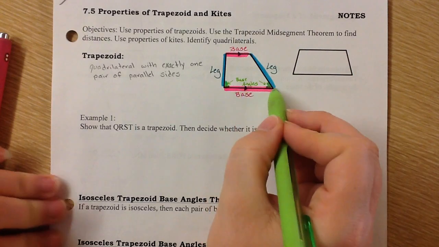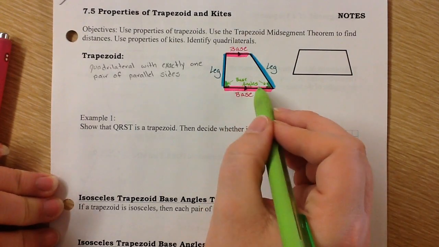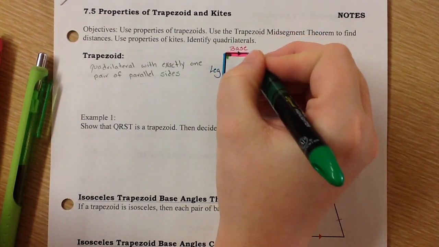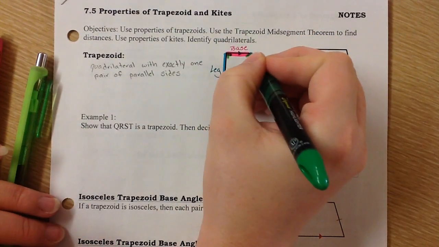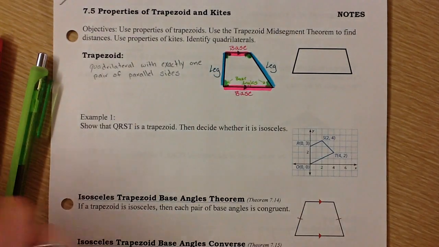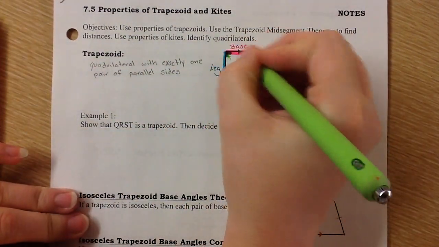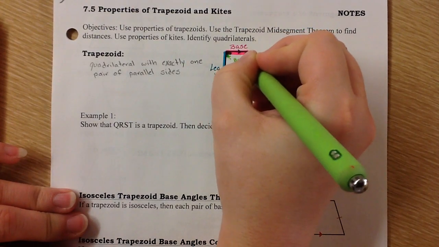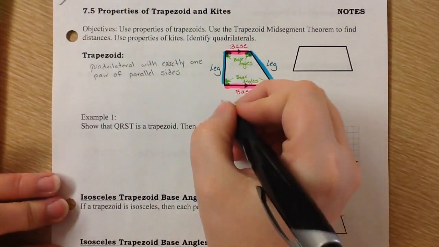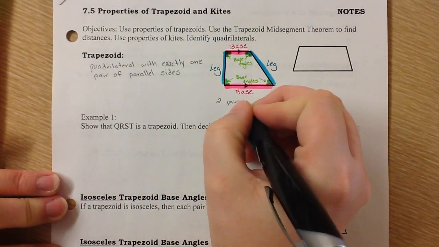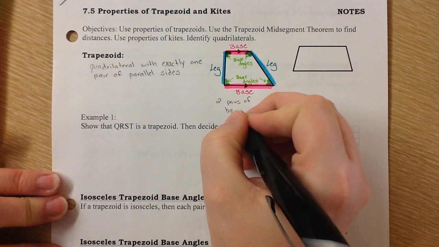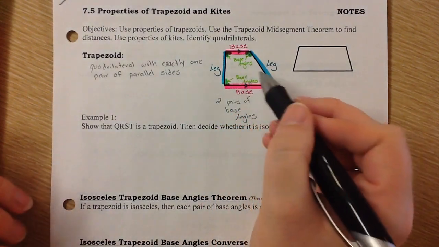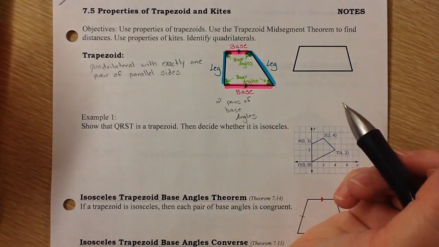Okay? But this isn't the only base. So there's actually two pairs of base angles. If I'm referring to this base up here, we can refer to these two. These two angles up here are base angles as well. So this angle up here and this angle here, we can also refer to those as base angles. So a trapezoid actually has two pairs of base angles. Okay, so those base angles come in those pairs there, and it's got two pairs of base angles.